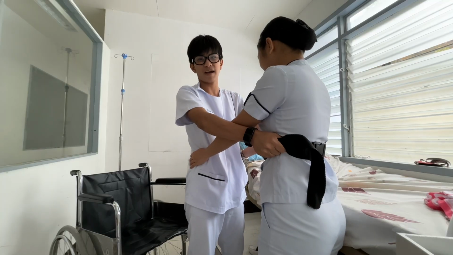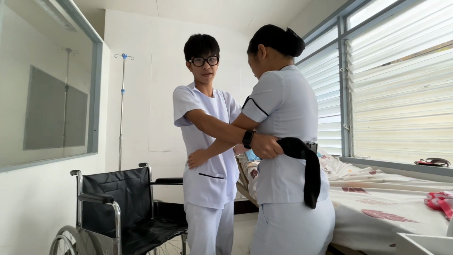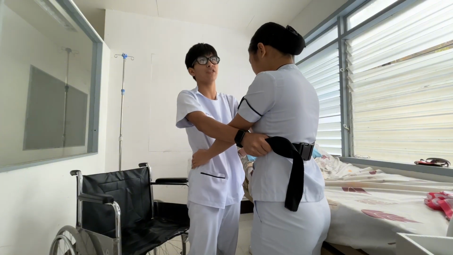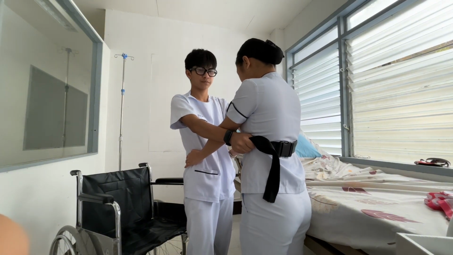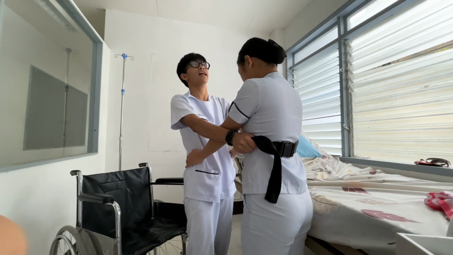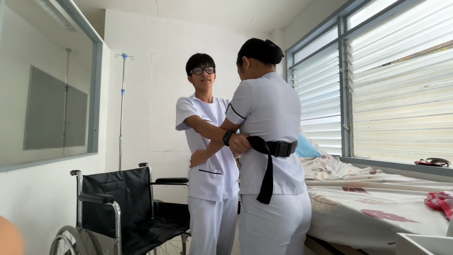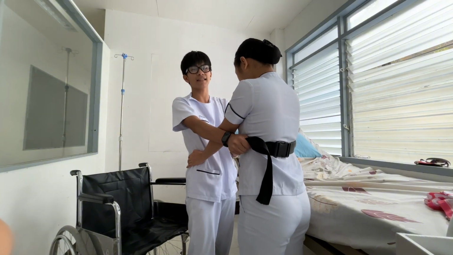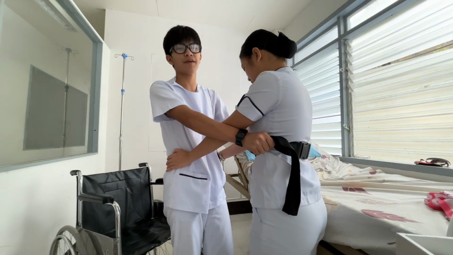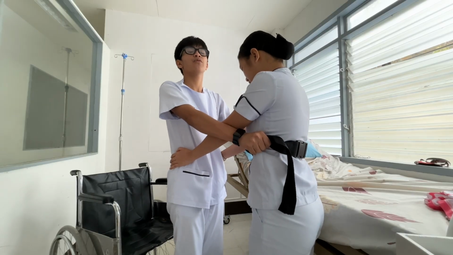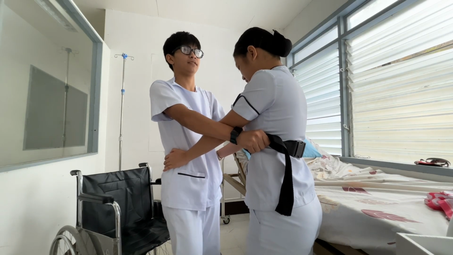So on the count of 3 and using a rocking motion, help the patient stand by shifting your weight to the back foot. So next is, once standing, have the patient take a step back until they can feel the wheelchair on the back of their legs. Have the patient grasp the arm of the wheelchair and lean forward slightly.